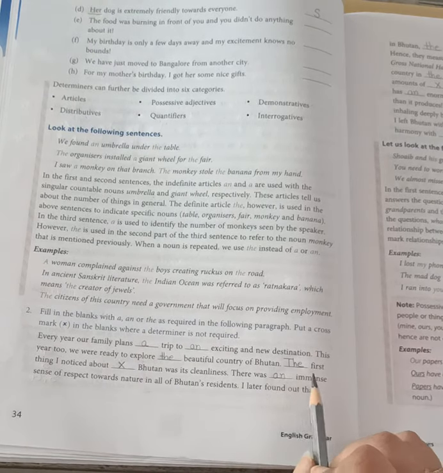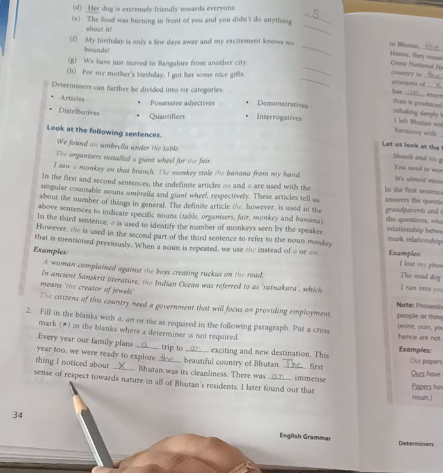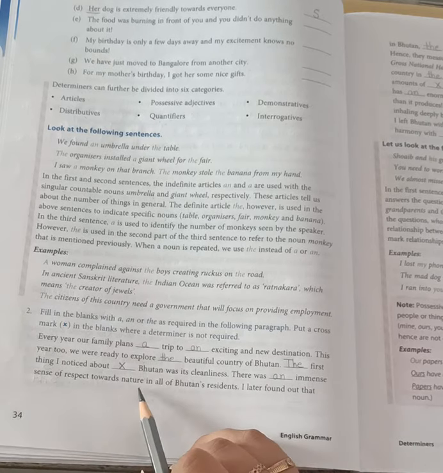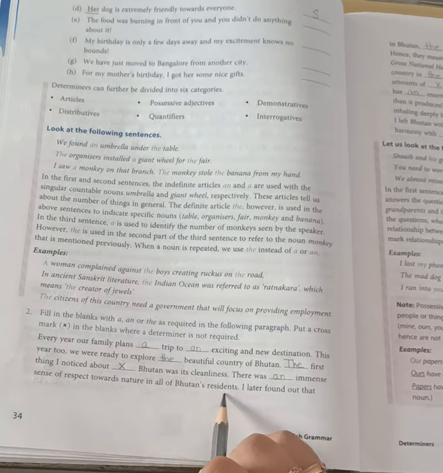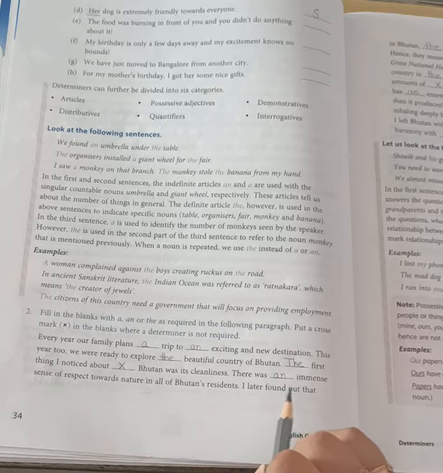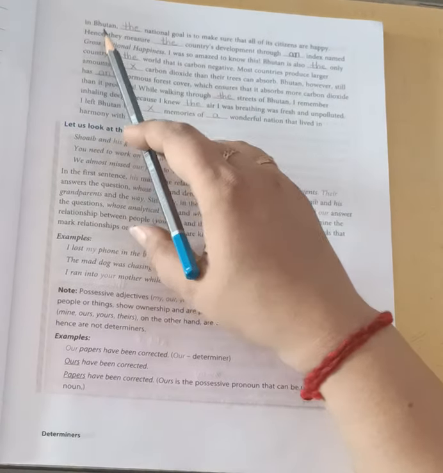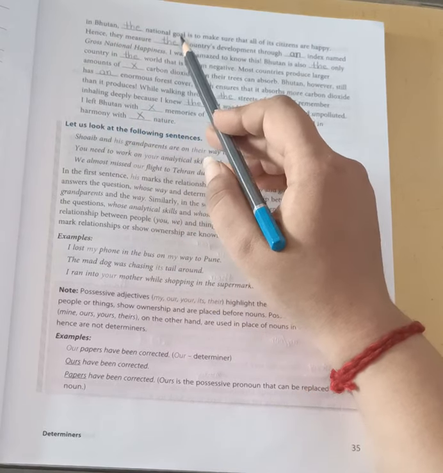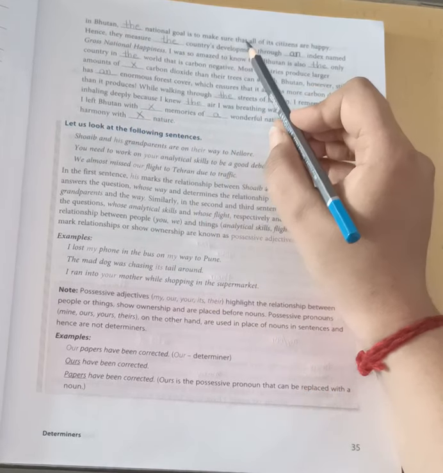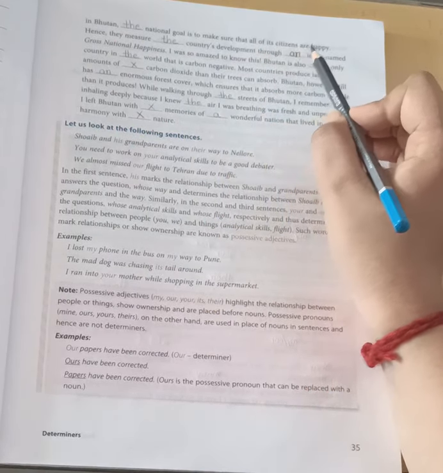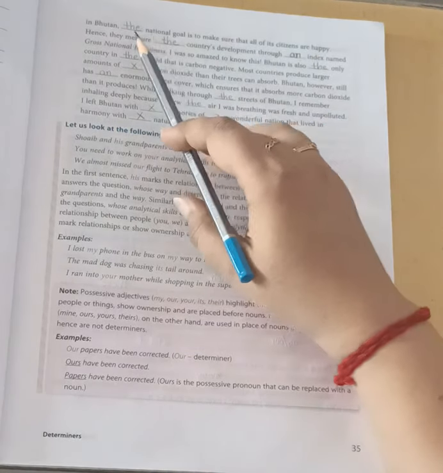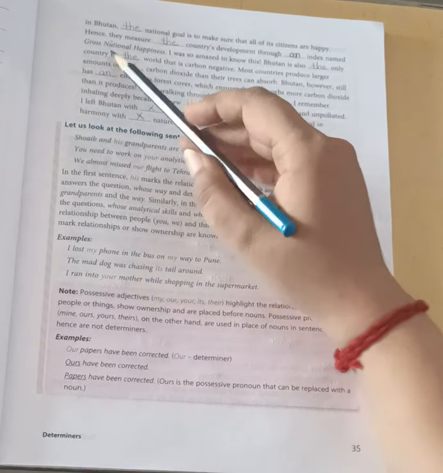There was an immense sense of respect towards nature in all of Bhutan's residents. I later found out that in Bhutan, the national goal is to make sure that all of its citizens are happy. The national goal, the specific thing.